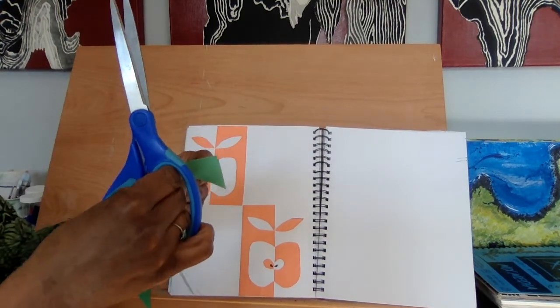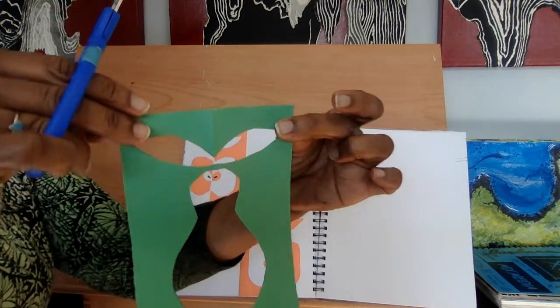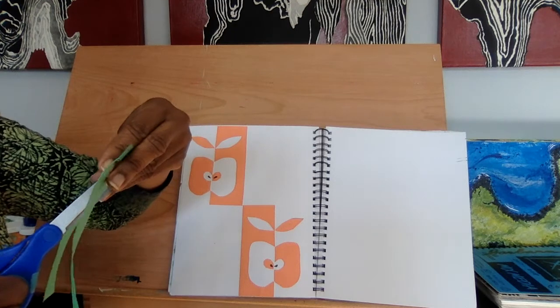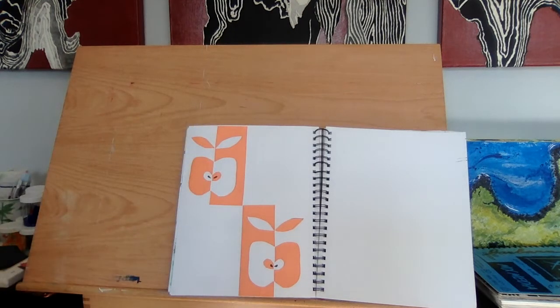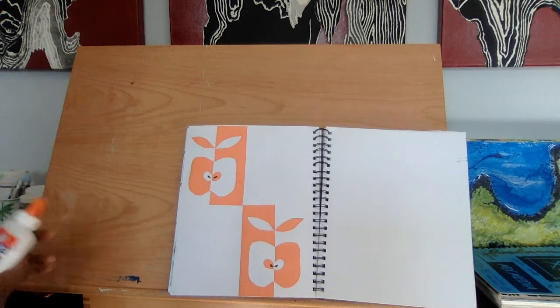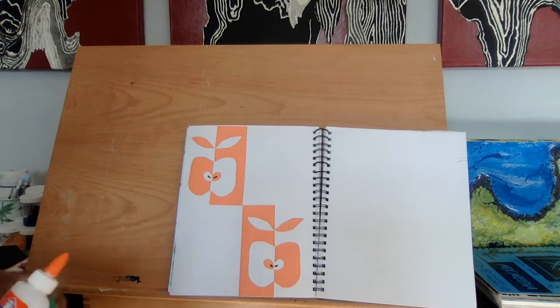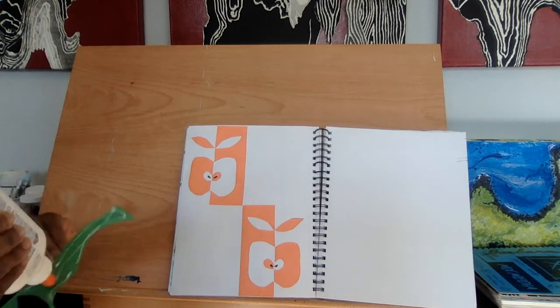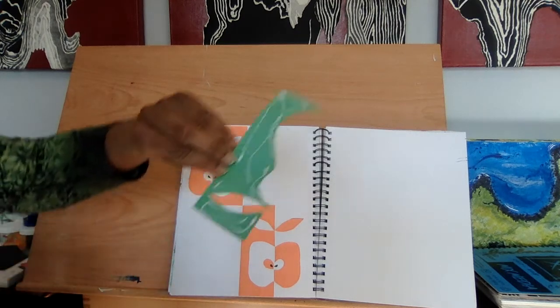And then here's the outline of my pear. I'm going to cut that in half. You're going to need some glue. You're going to put glue on one half of your paper.